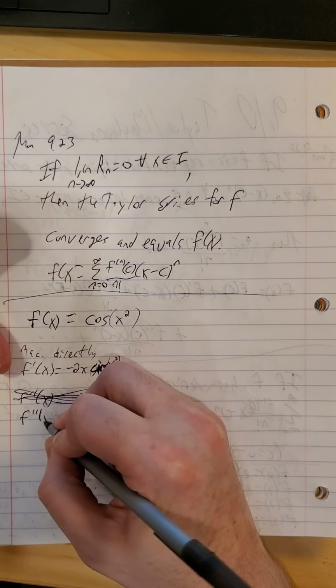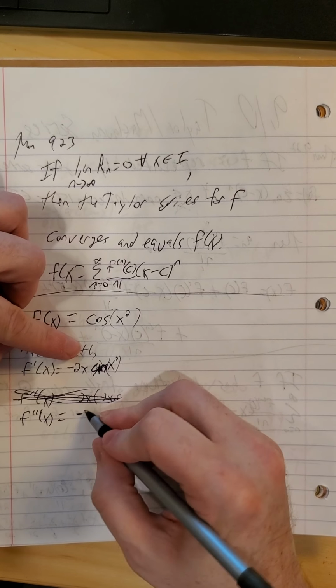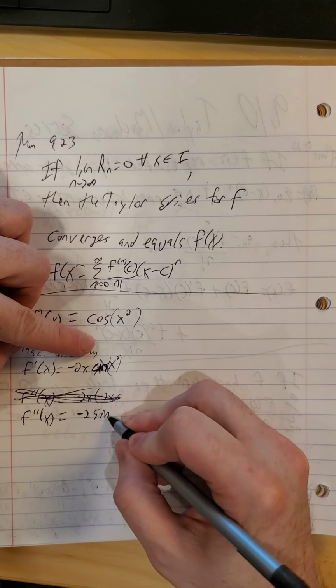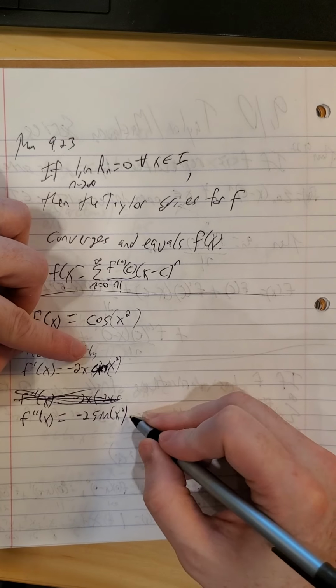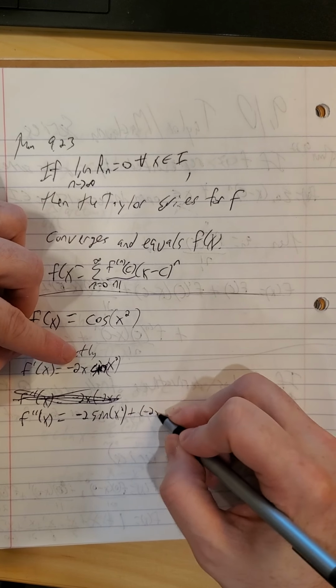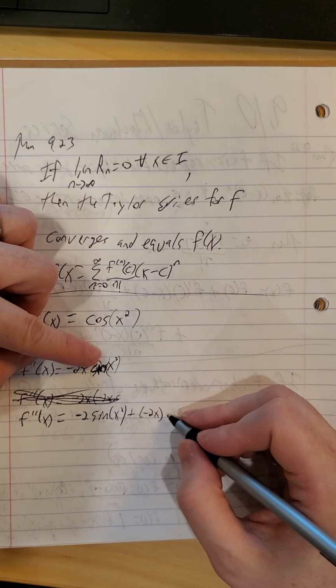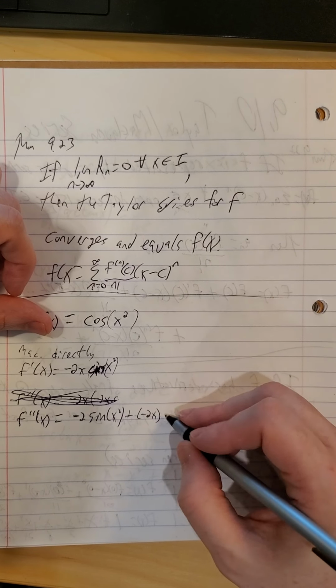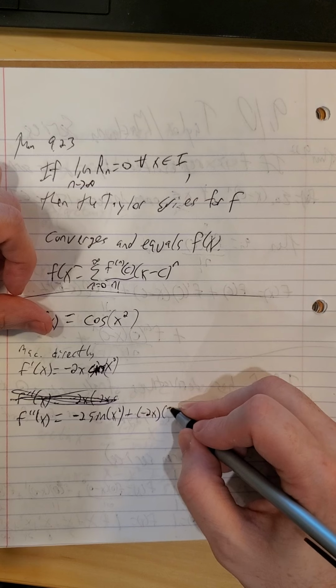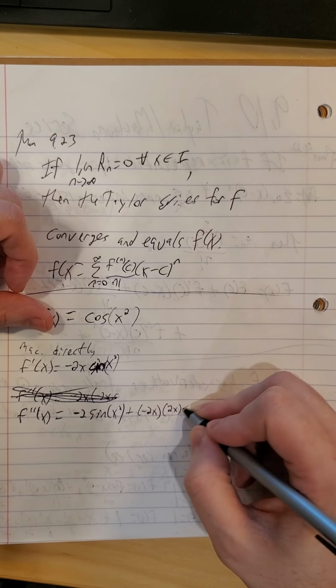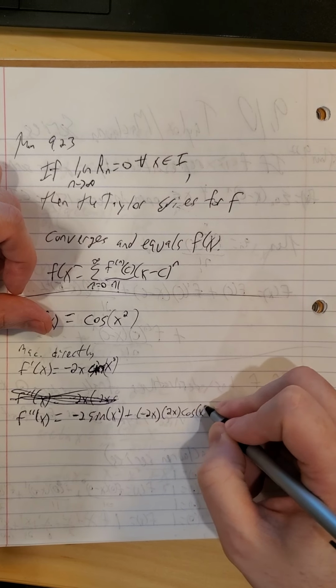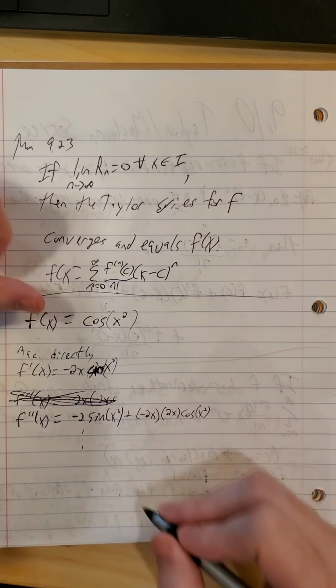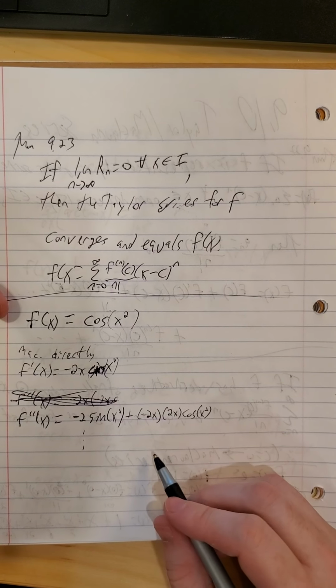F double prime of x, product rule, keep the negative 2, keep the sine of x squared, plus now keep the negative 2x, differentiate sine of x squared, and so on. And the derivatives get messier and messier from there.